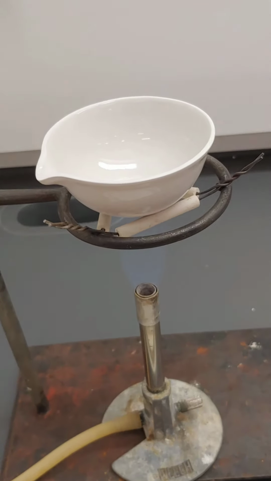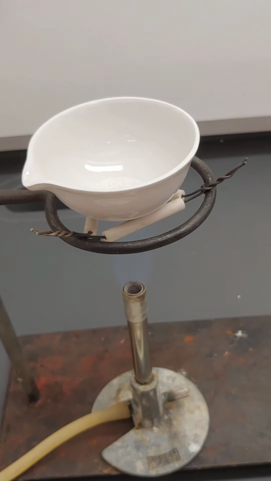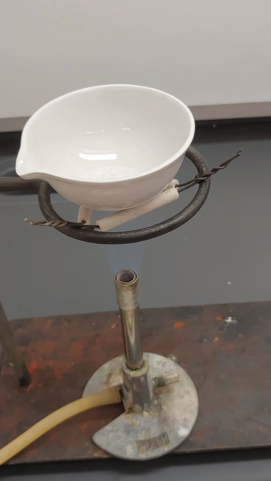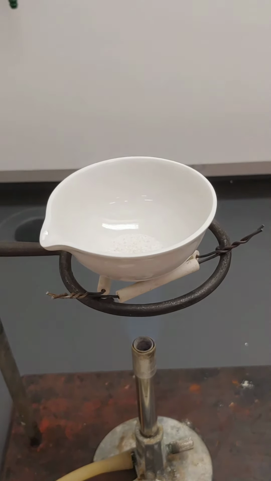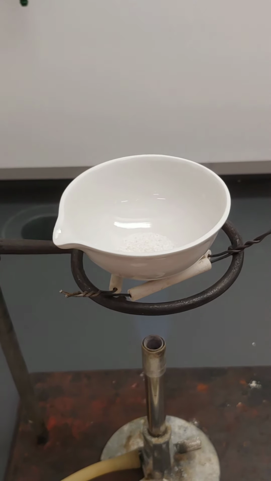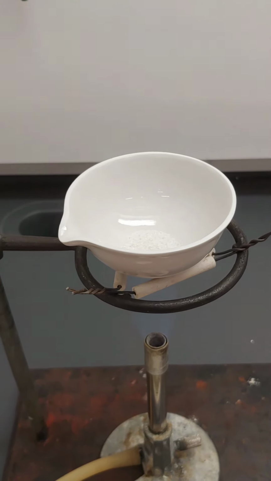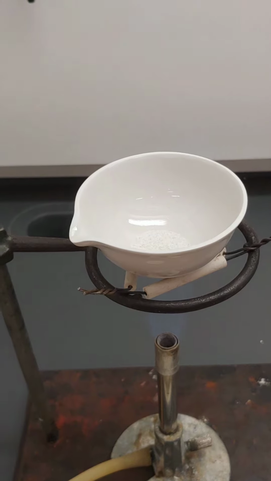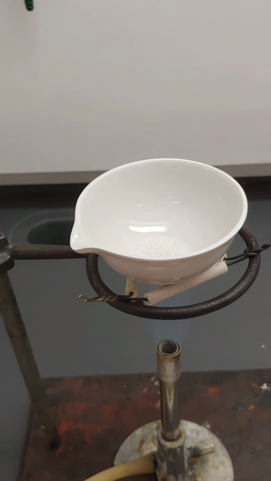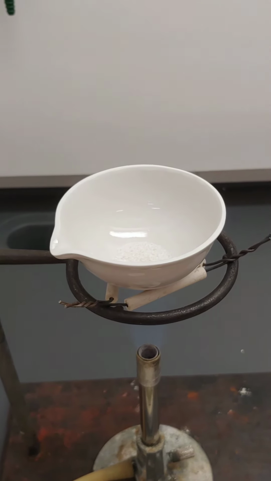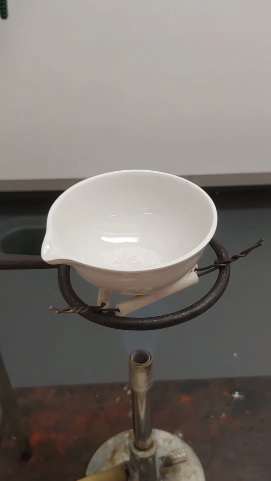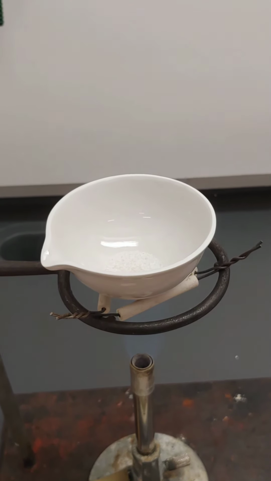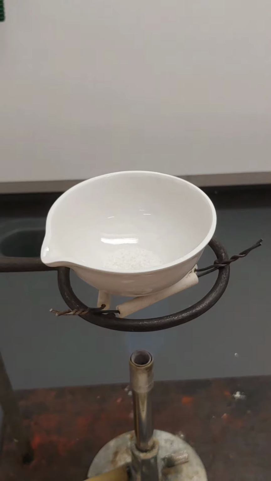And so what should happen over time is that within a few minutes that ammonium chloride should start to sublime once the temperature gets to about 350 degrees Celsius. And I'm going to continue to allow that ammonium chloride to sublime off. It could take about 15 minutes until there is no more of it left. So again, I want to make sure that I'm getting all of it out.